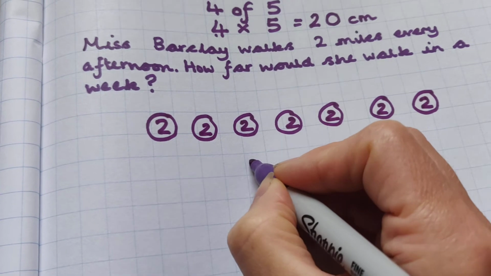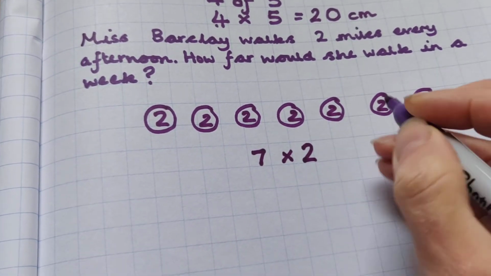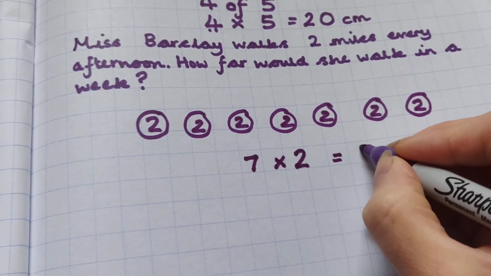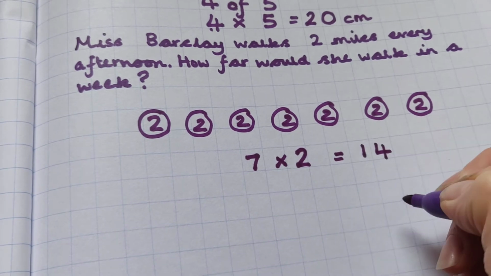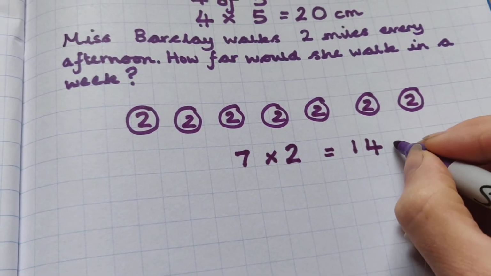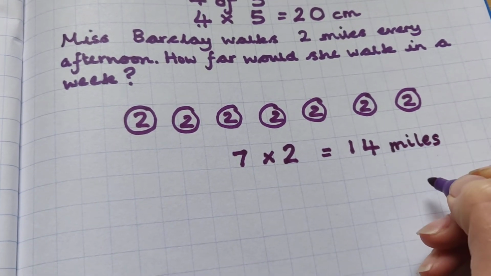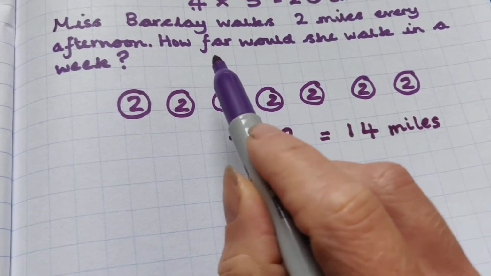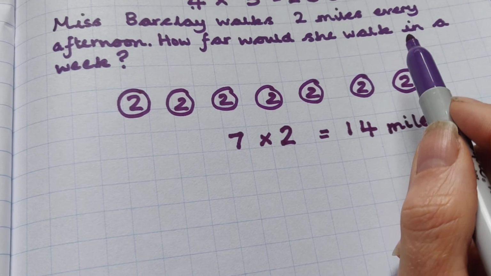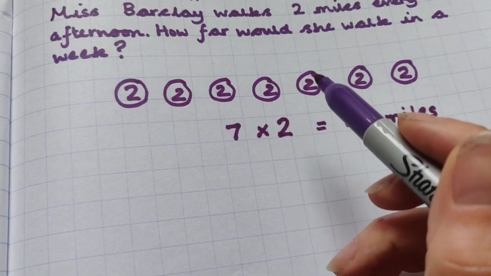So she actually walks 7 lots of 2, because it's 7 each day. And I know that 7 lots of 2 is 14. Right? So she walks 14 miles in a week. So there I had to use my other knowledge from maths about how many days there are in a week. So sometimes we have to use knowledge from other parts of maths to help us.